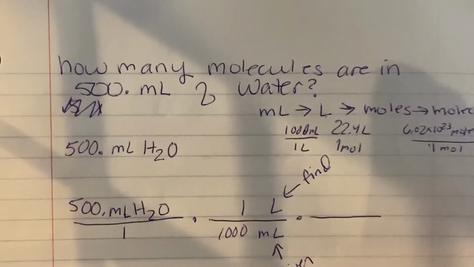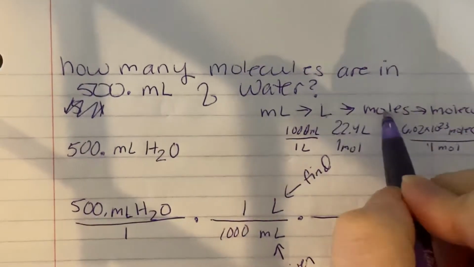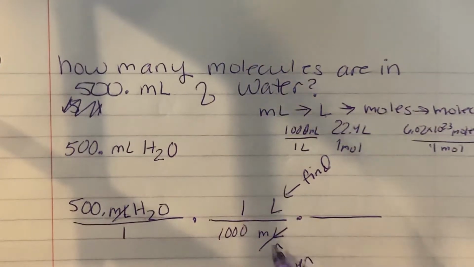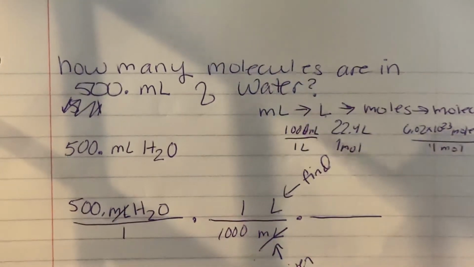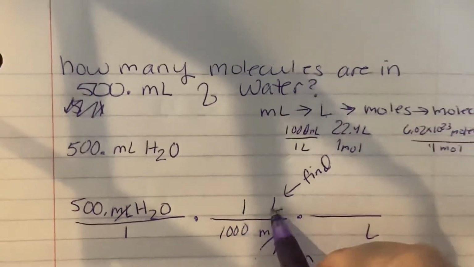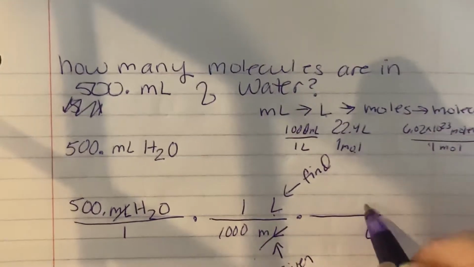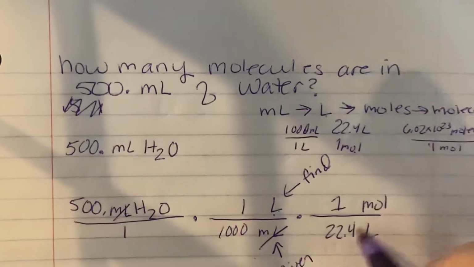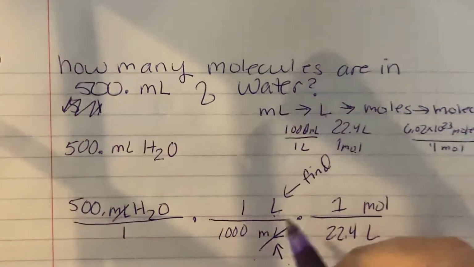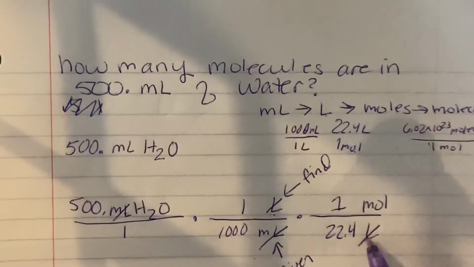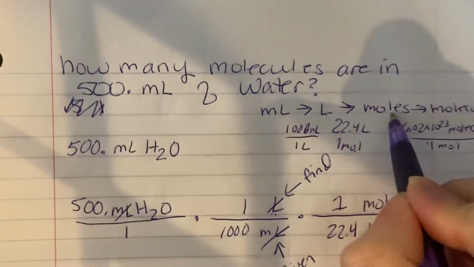Times fraction bar. Now I'm going from liters to moles because I'm already at liters now, because I can cancel out those terms because they're on the top and the bottom. Okay. Liters goes on the bottom because it was on the top so it could cancel, and it goes to moles. 1 mole is 22.4 liters. So again, when I cancel here, I get rid of my liters because they're on the top and the bottom, and I'm left with moles, which is where I'm at here.